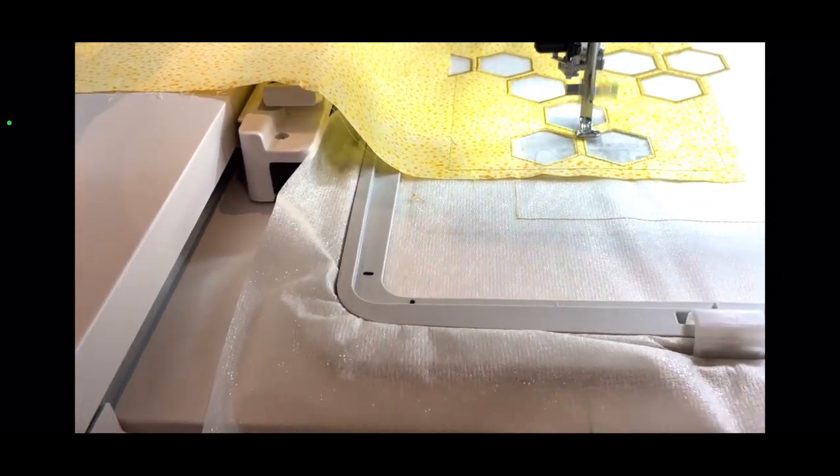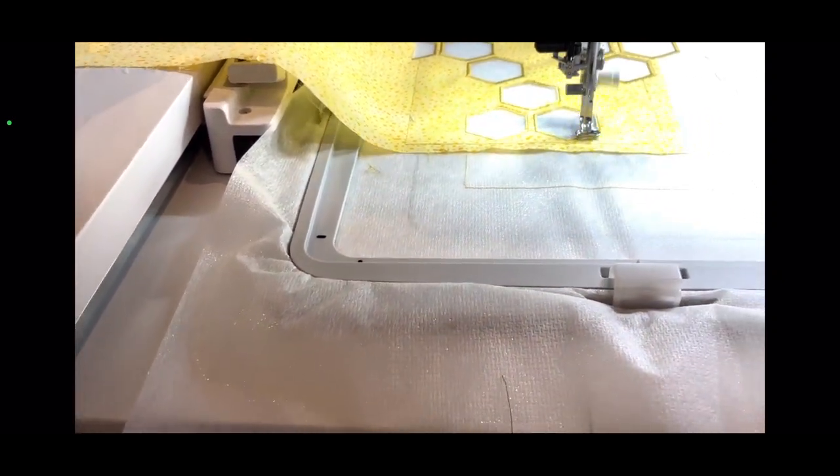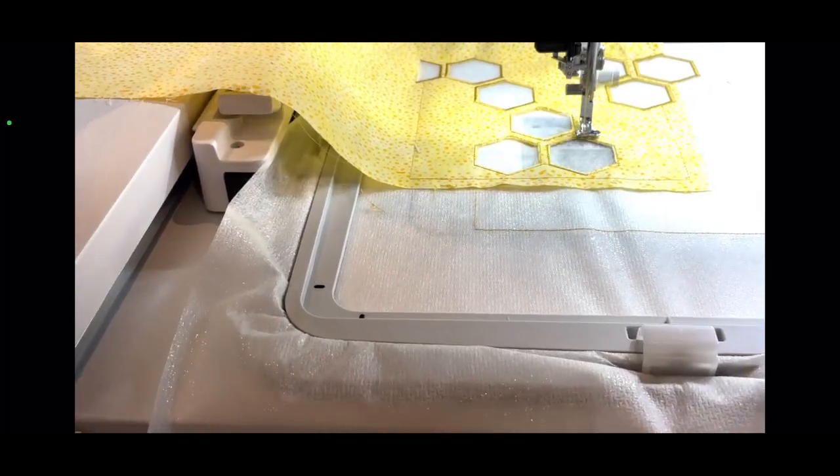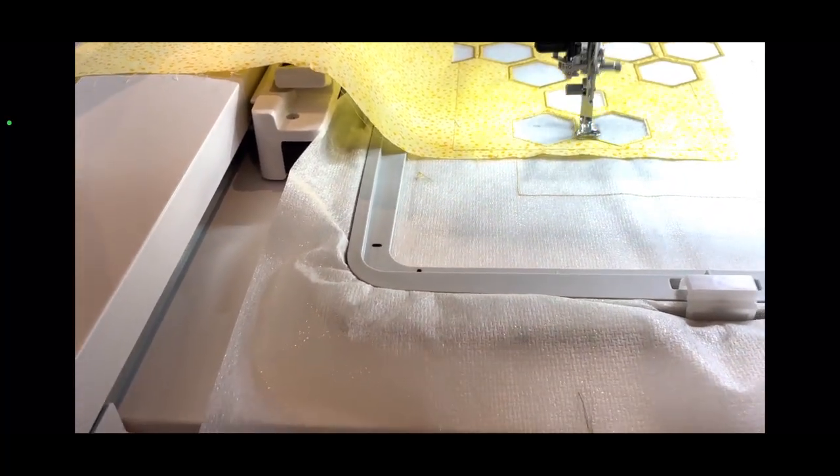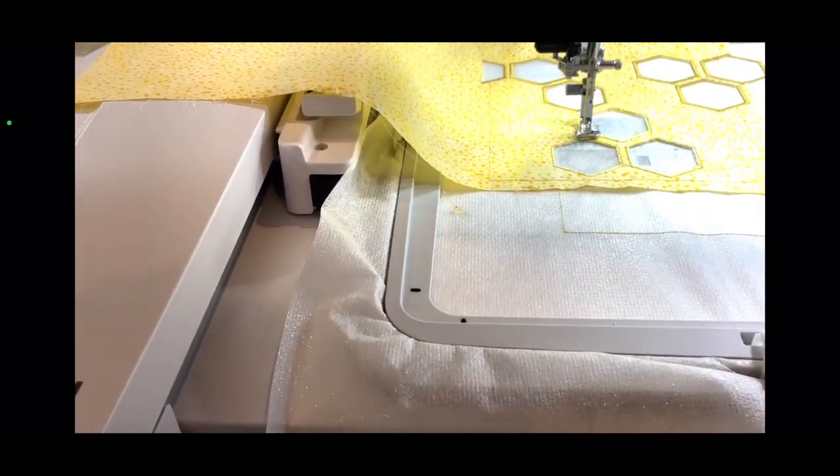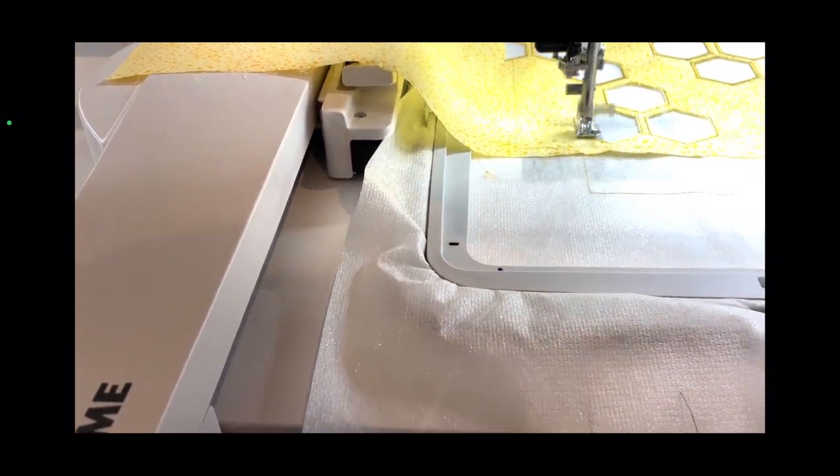Hi Laurel, welcome. Let's see if I can, let's see. Yep, 500E. You can use these with any embroidery machine. They just go in place of your needle.